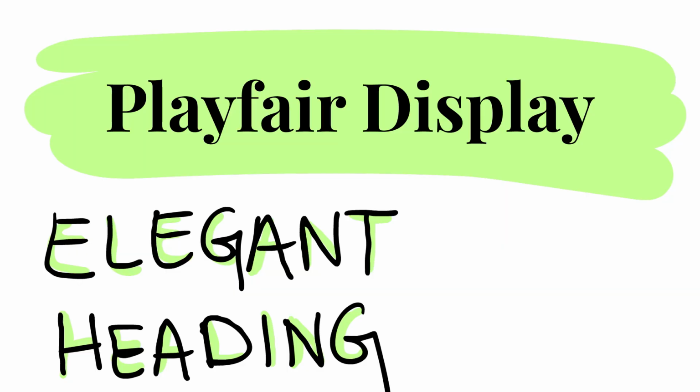You can pair it with Playfair Display for elegant headings, because Playfair Display is the most trustworthy serif font and Open Sans is the most trustworthy sans serif font, so you can pair them together and they go incredibly well.